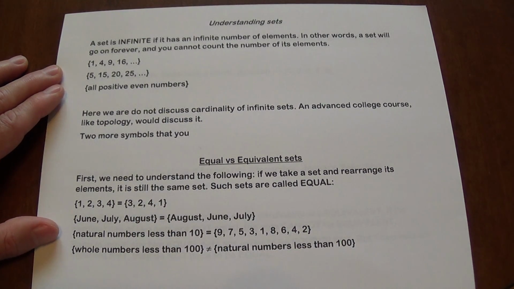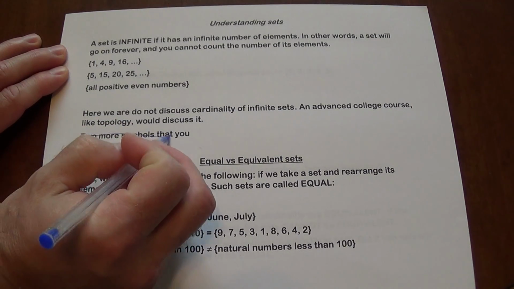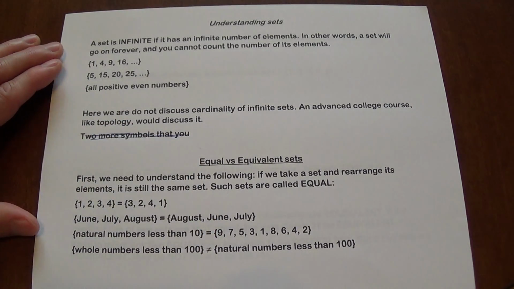We do not discuss cardinality of infinite sets here. This is for college courses like topology. You don't need to apologize about that.